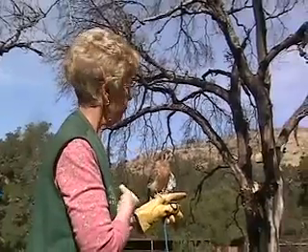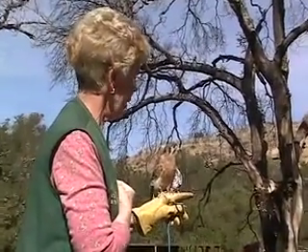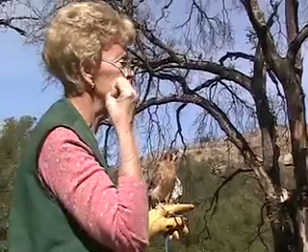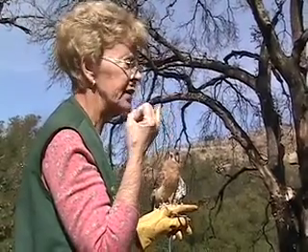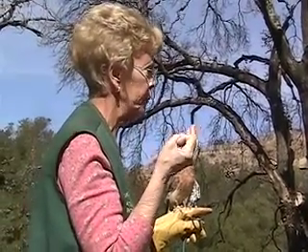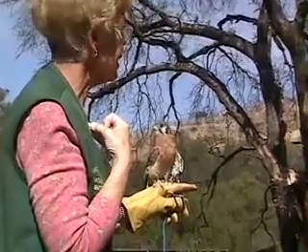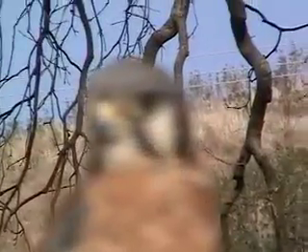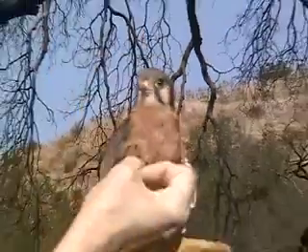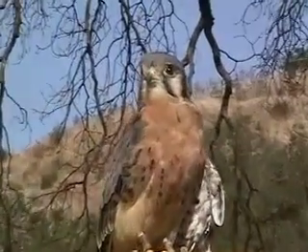Okay, I'm going to give you 3 facts about this little bird that tell you why he's such a good hunter. First of all, he doesn't belong to the hawk family. He doesn't belong to the eagle family, but he is a raptor. That means he eats meat. You can tell by looking at his beak. So it's his beak that makes him a really good hunter.